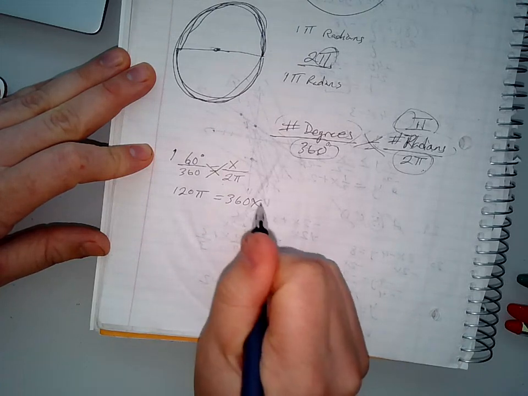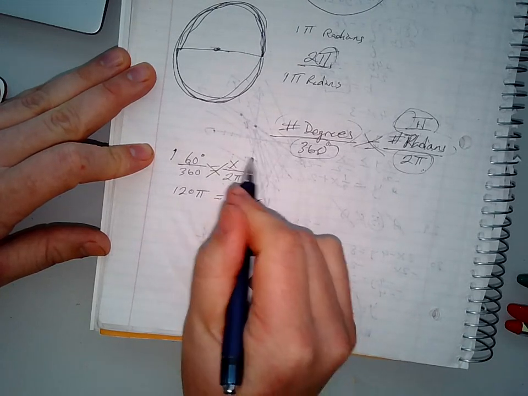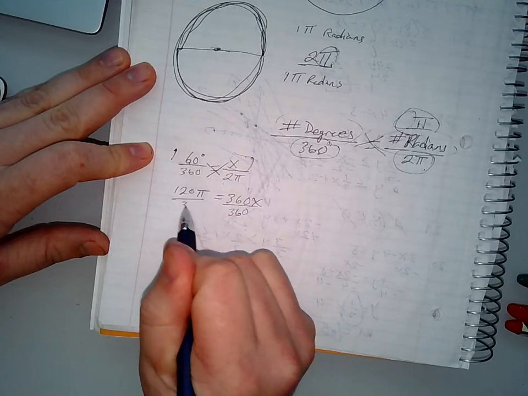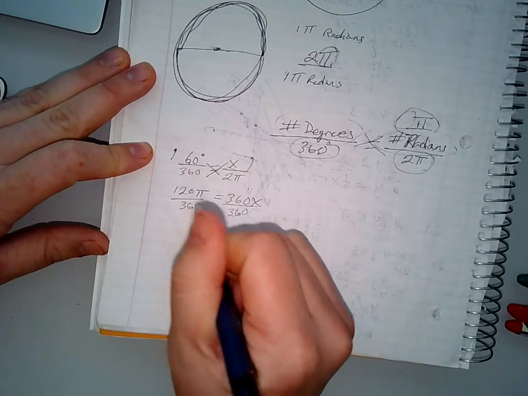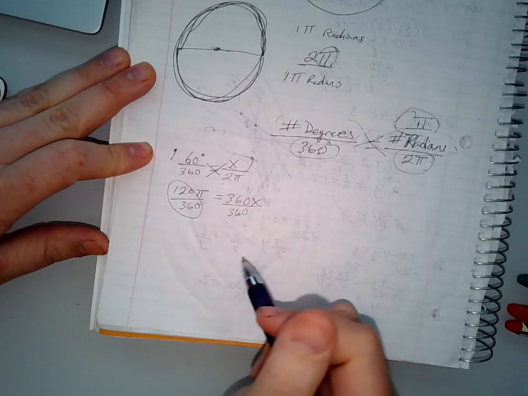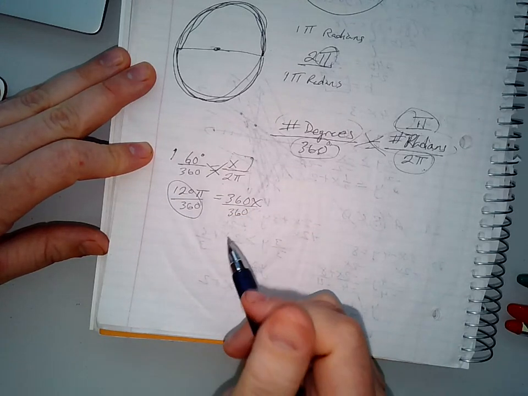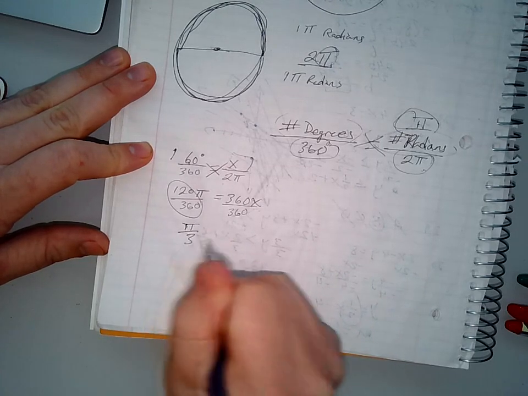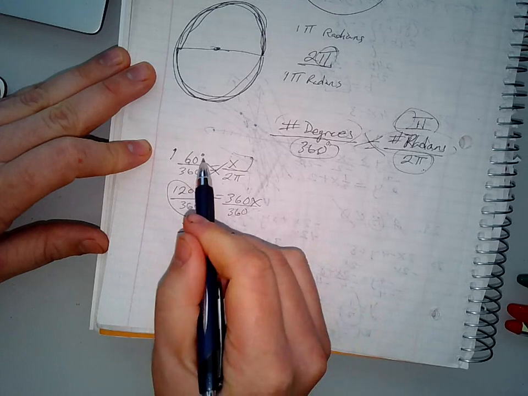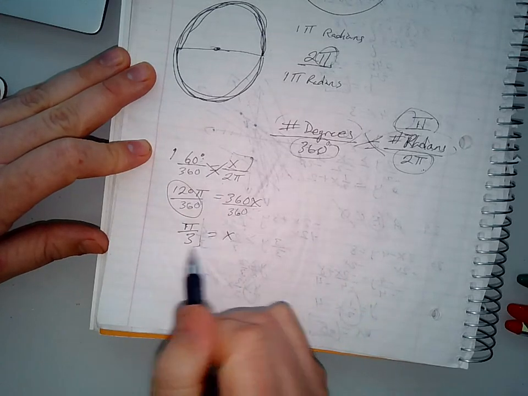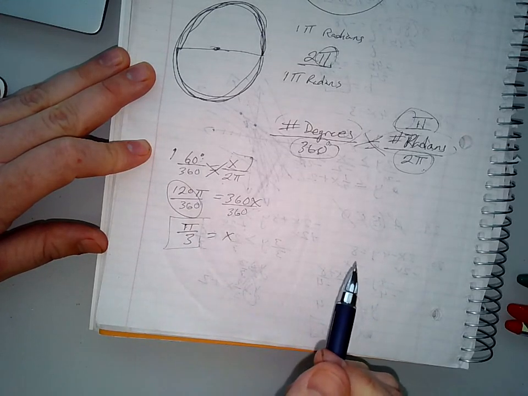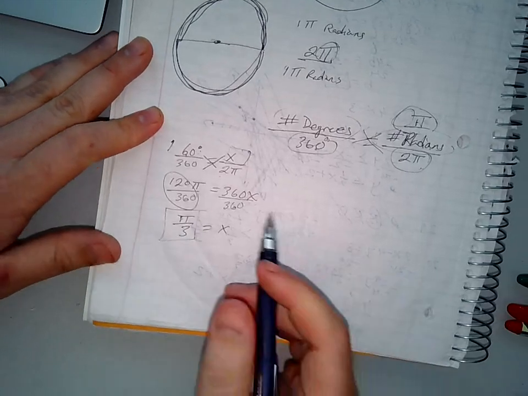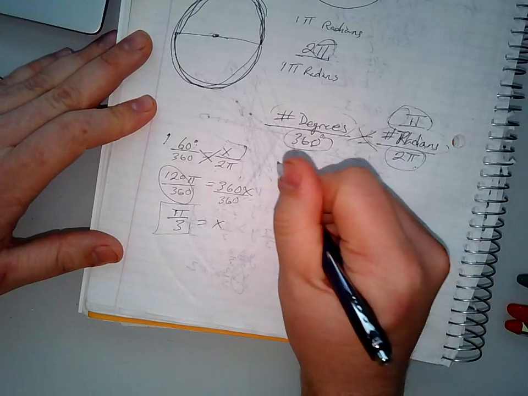Now, I want x all by itself. I'm going to get everything away from x by dividing by 360 on both sides. And then I'm going to simplify these two numbers right here. 120 divided by 360 is 1/3, so I'm just going to have pi over 3. So 60 degrees is equal to pi over 3. Does that make sense? I certainly hope so. All right, so let's do number 2.